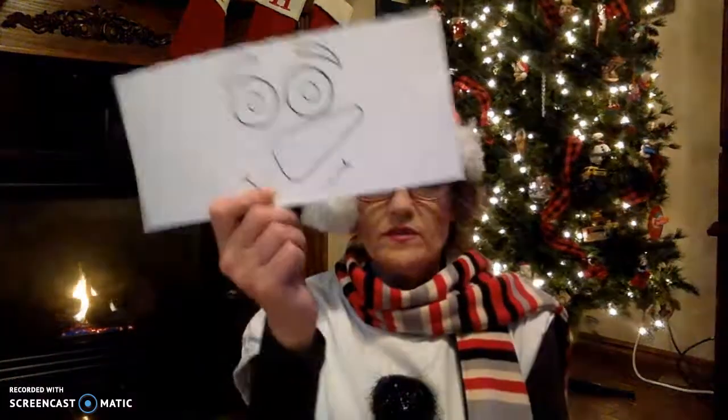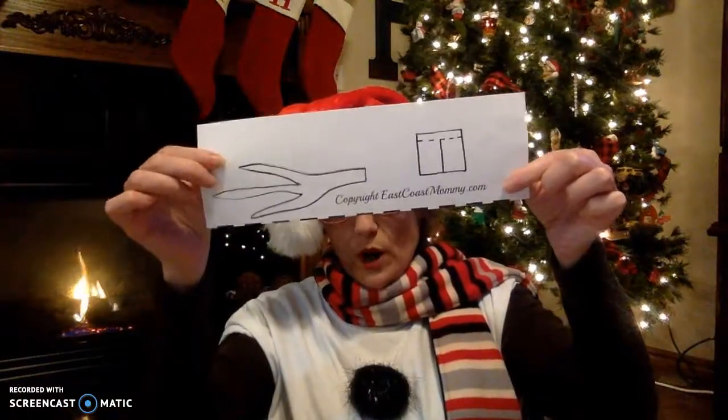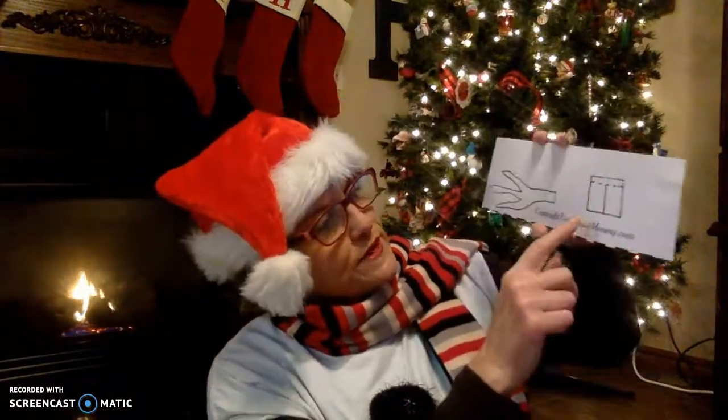Then the other part, this right here. Okay, you're going to color his hair, the color that you would like, and these are his teeth. Okay, so after you've colored this part, and you've colored this part, cut both of these out.